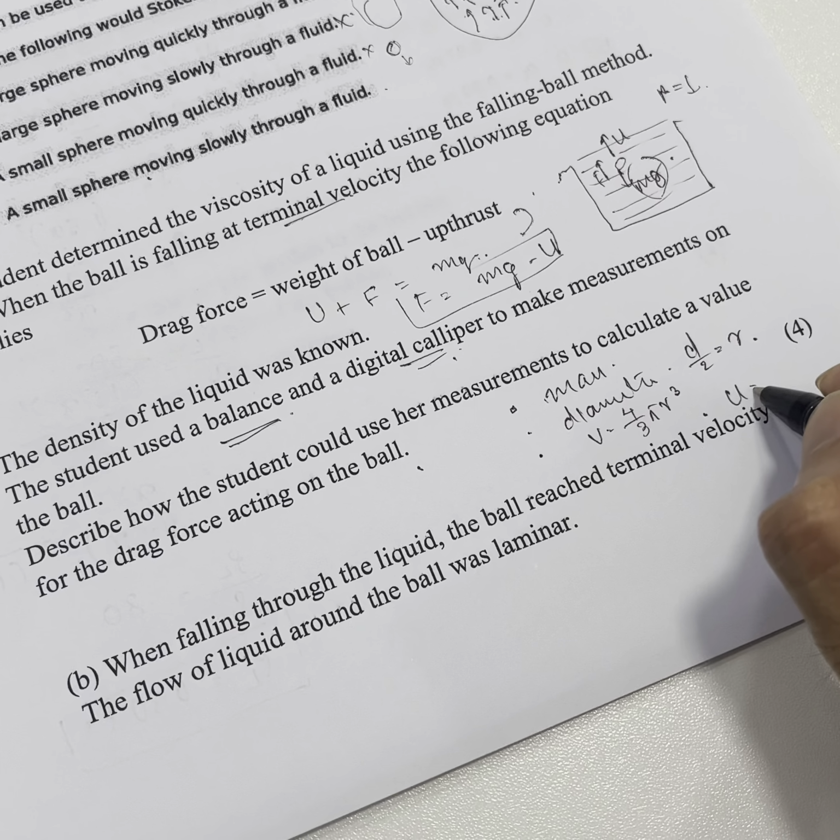So V is the volume of the liquid which is displaced. And we know the value of rho, that's already said in the question. We know the density of the liquid. And g, you know its value is equal to 9.81. Okay, so if we can measure the weight of the ball and calculate the upthrust, then we are able to find out the drag force. So this is the 4th step you have to mention.